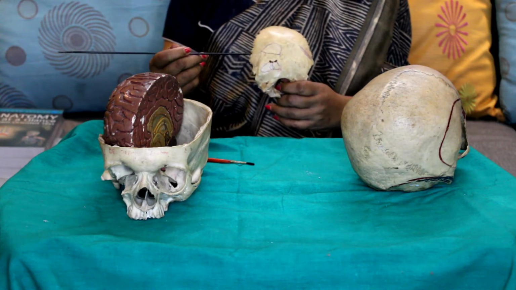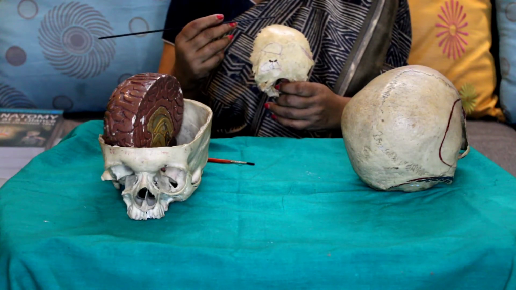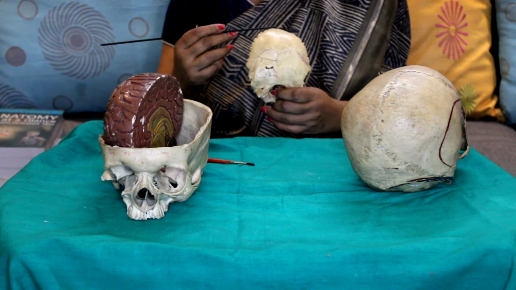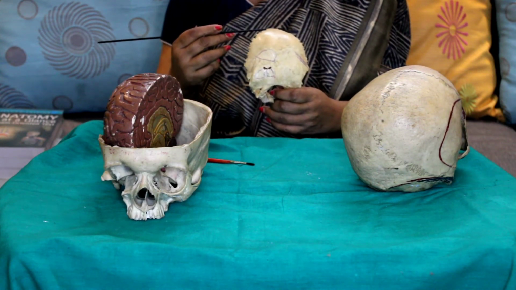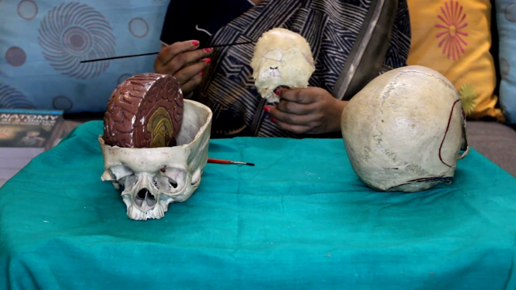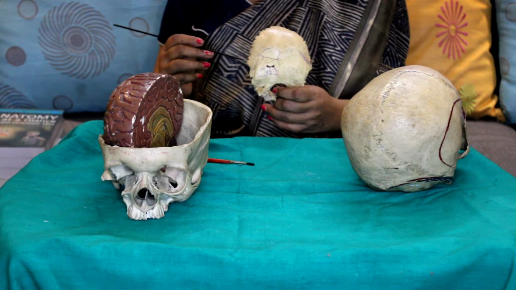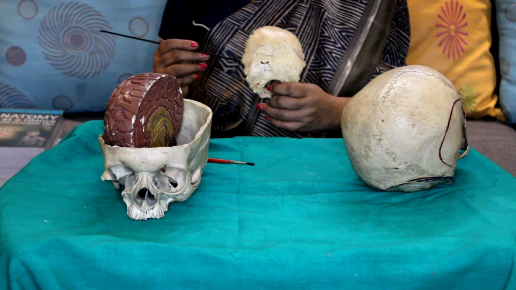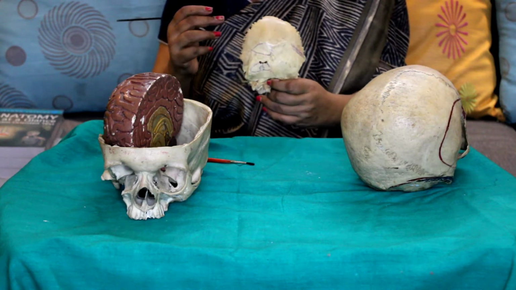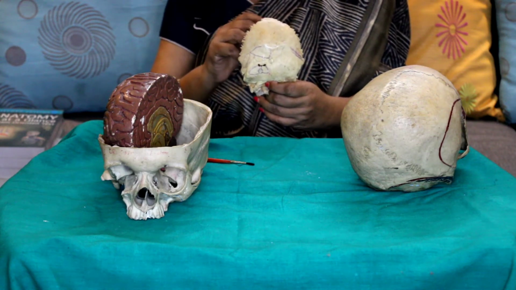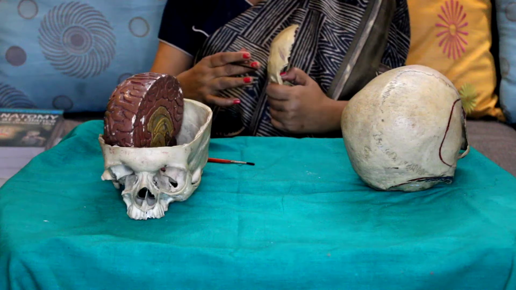What are the angles? You will see a superior angle directed above, which articulates with the parietal bone and forms the lambda, and two lateral angles, which articulate with the mastoid part of the temporal bone. So these are the three angles and the four borders of the squamous part of the occipital bone.